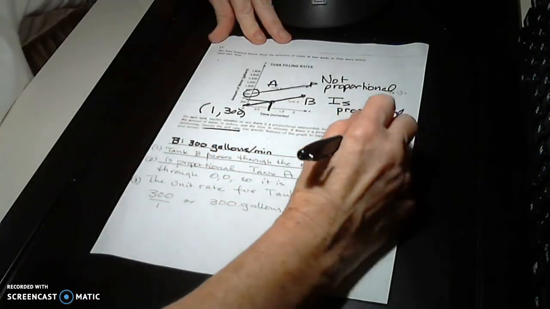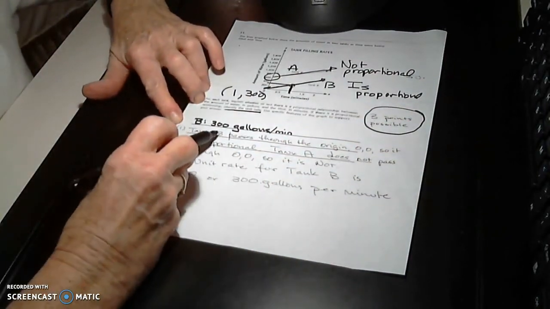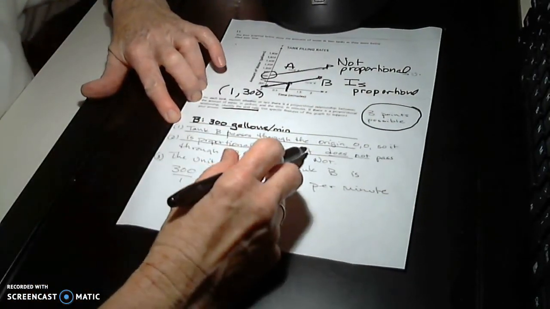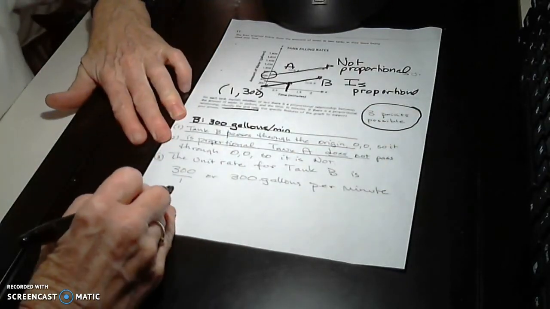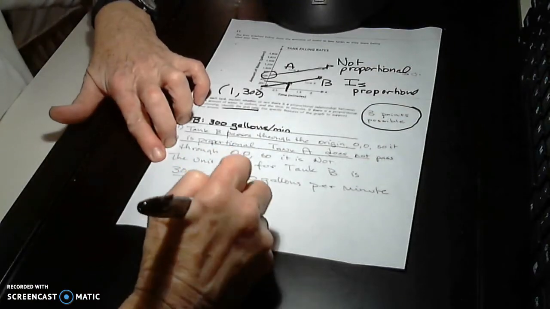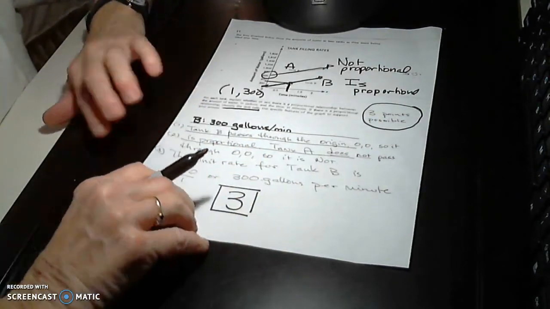So to get all 3 possible points for this question, you needed to say that tank B passes through the origin, so it is proportional. Tank A does not, so it is not proportional. And then I also had to give the unit rate of 300 gallons per minute. Again, this was a 3-point question. You had to get all 3 of those right to get all 3 points.